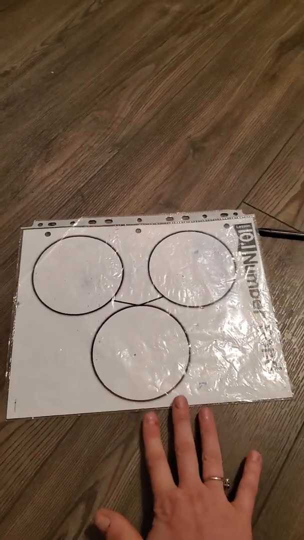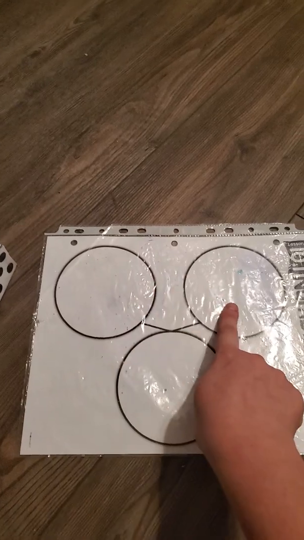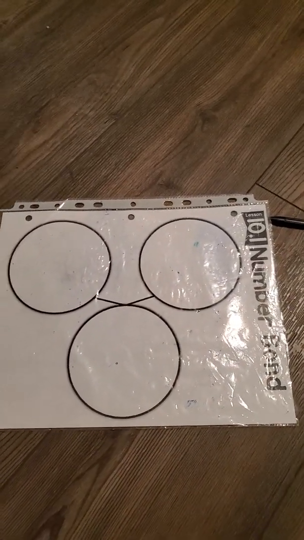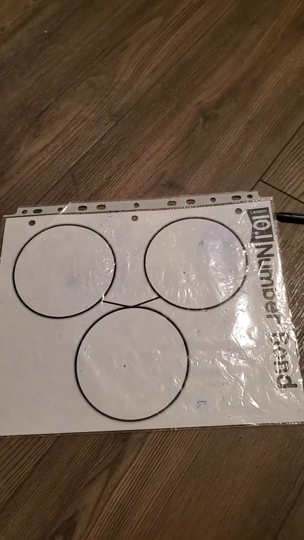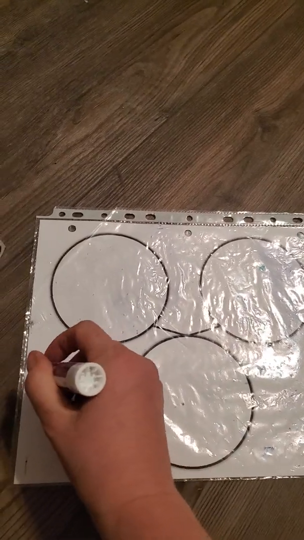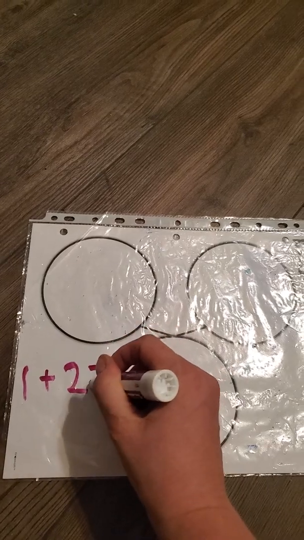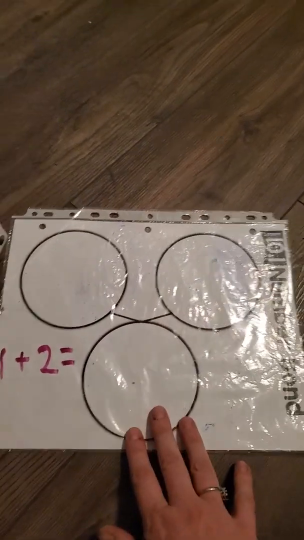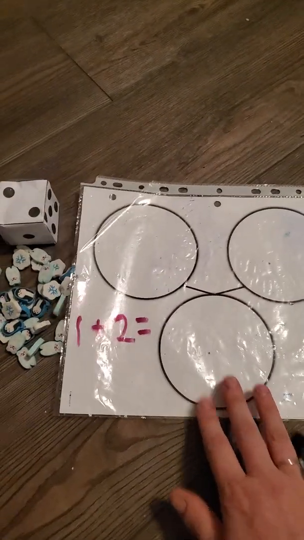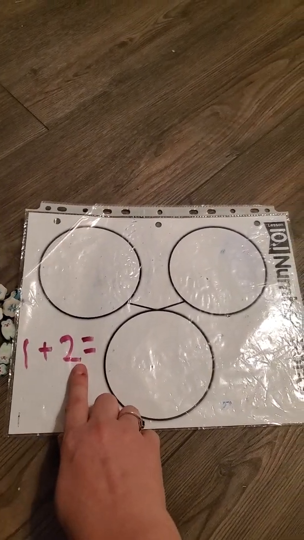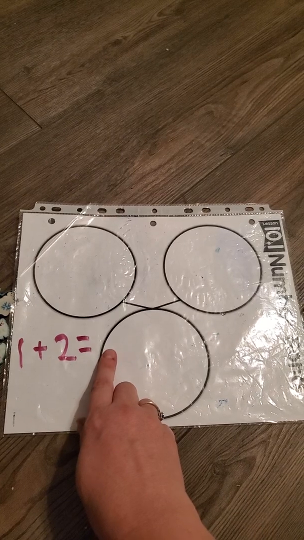Okay, now the cool thing about a number bond is the parts and the whole. I'm going to show you because it's on a math sentence, okay? So if we had a math sentence that had 1 plus 2 equals, the 1 plus 2 are the parts, and the equals comes the whole.